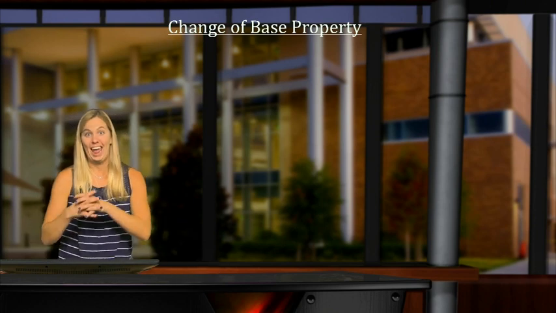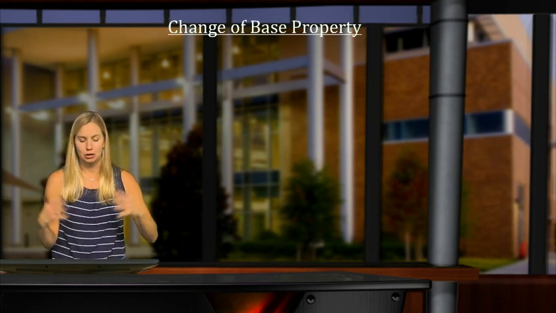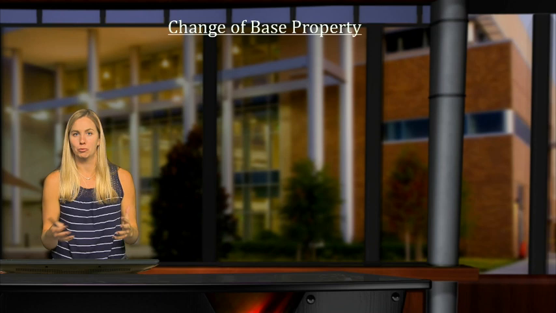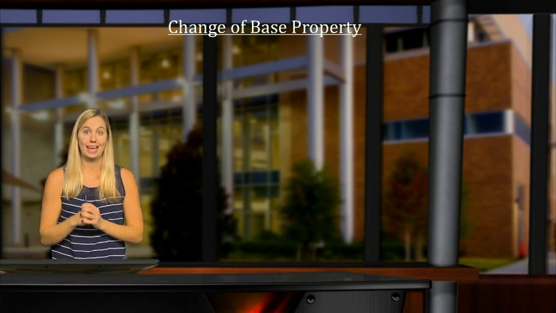The change of base property allows us to evaluate any logarithm using our calculator. In our last video, we, very sadly discovered that we can only use our calculator to evaluate base 10 and a natural log. The change of base property allows us to evaluate any logarithm with any base.